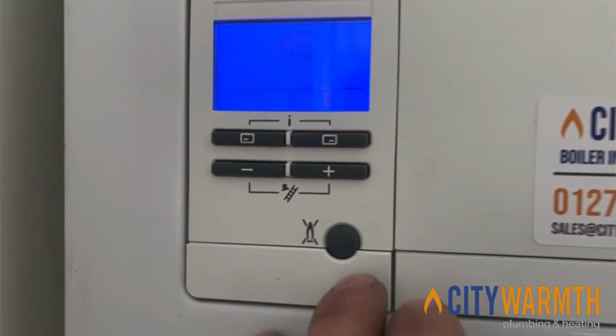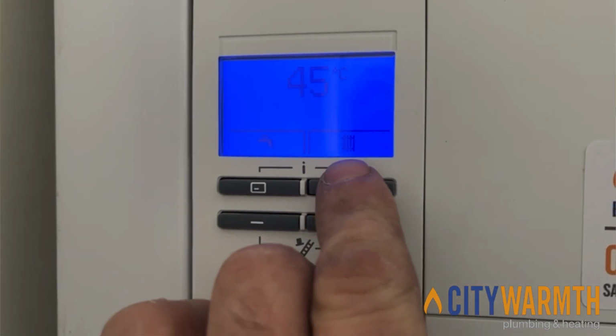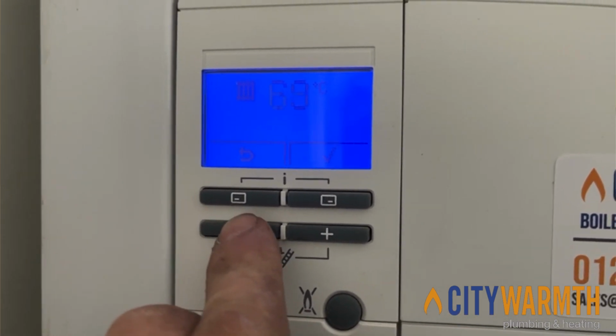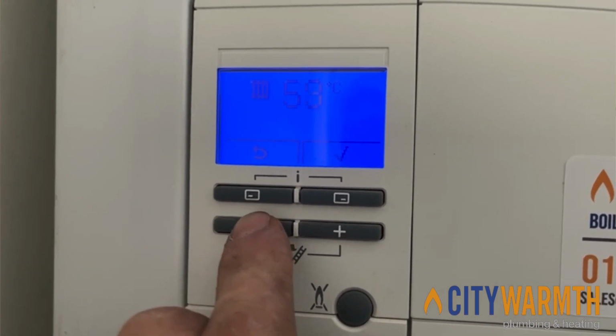If you have a digital display, you will typically need to press the button next to the radiator symbol, and then when in the next part of the menu, push the minus button reducing the temperature and press the tick button to confirm your choice.